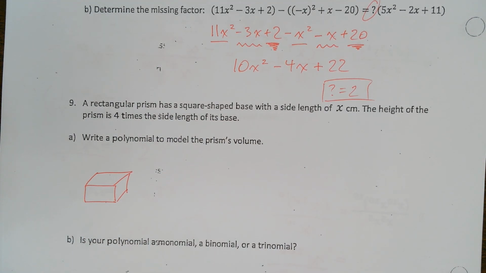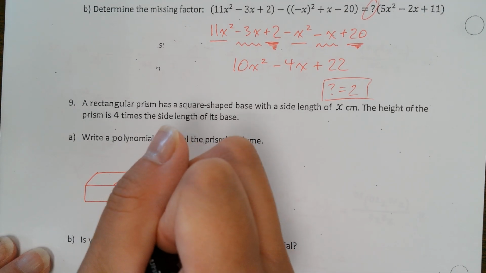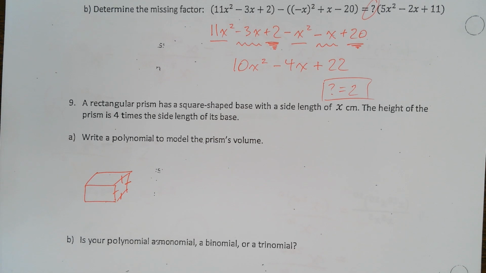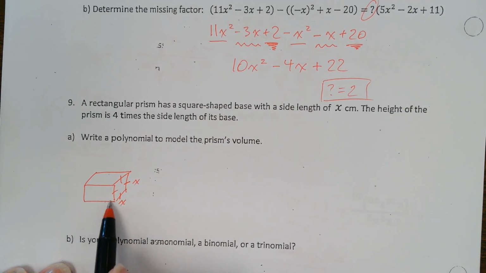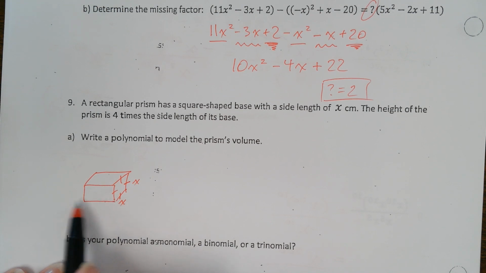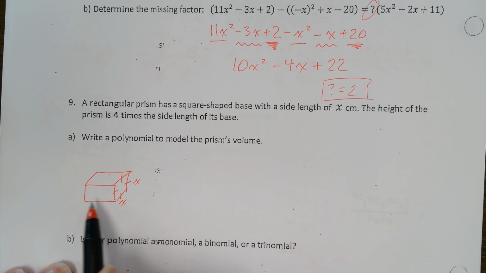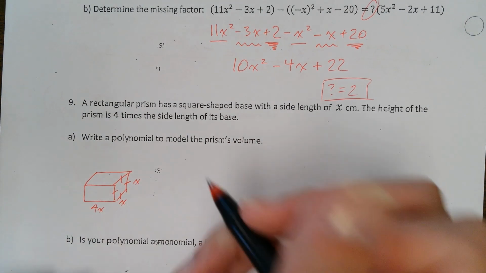Square base, that means this right here is a square. Each side is x. And then the length of the prism is 4 times as long. So what's my expression for this length? Pedro? 4x. Good job.